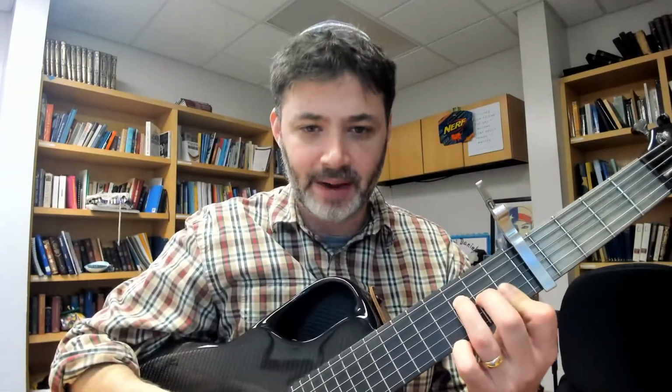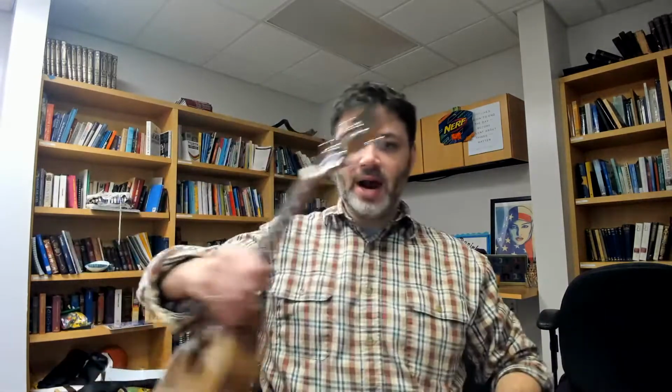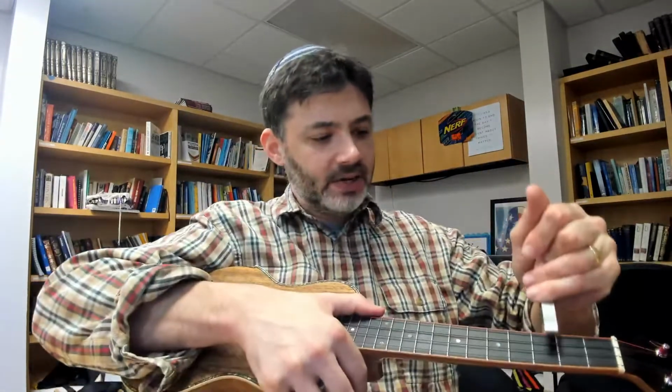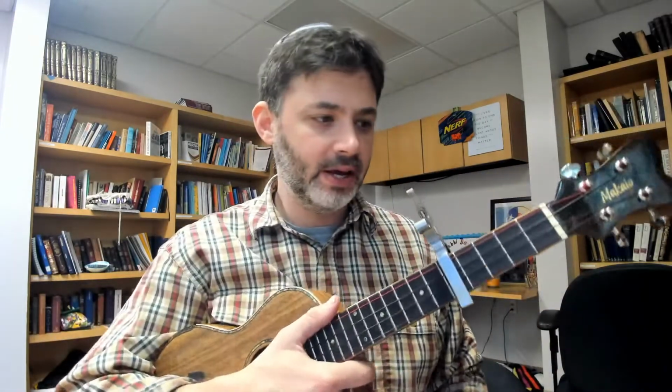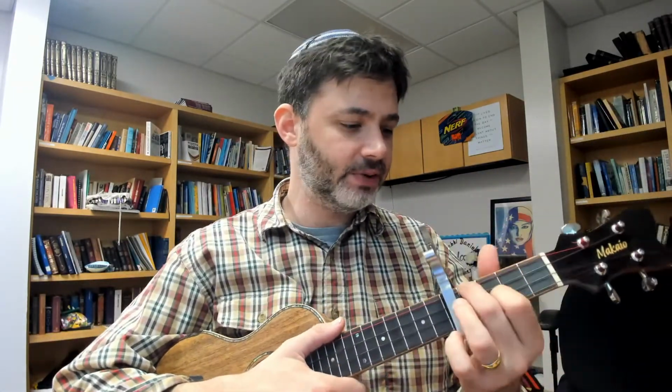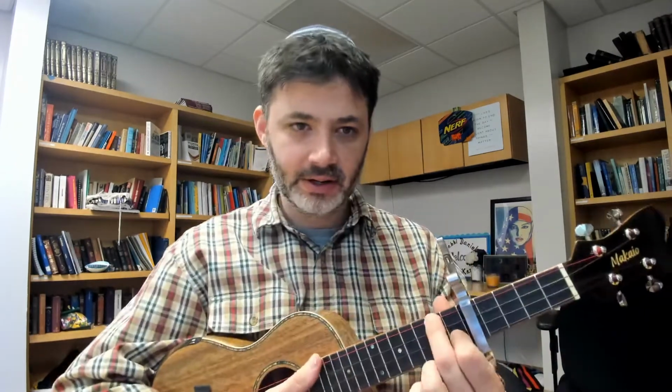I call this the F shape, right? In the same way that you could take a capo, Ray actually has a ukulele capo, and you could take a capo and put it on, call it the 5th fret of a ukulele, and it turns from an F to a G to an A to a B flat, actually.